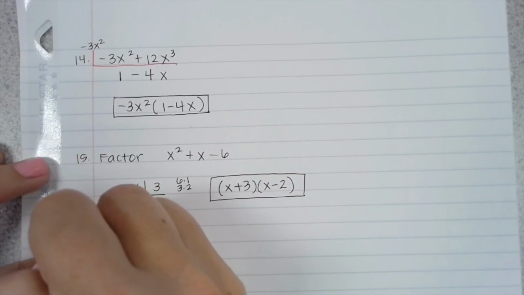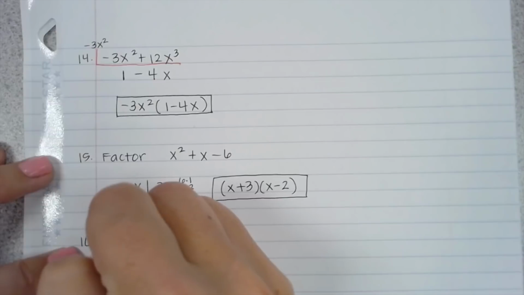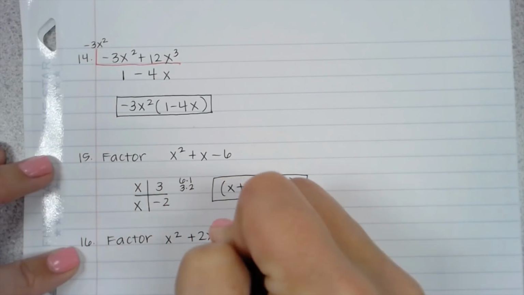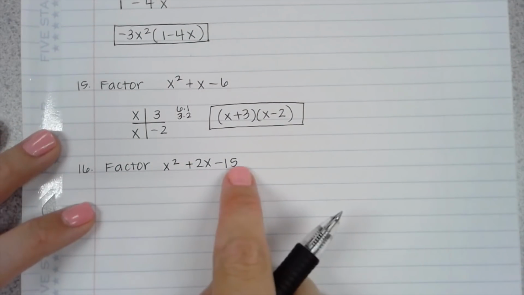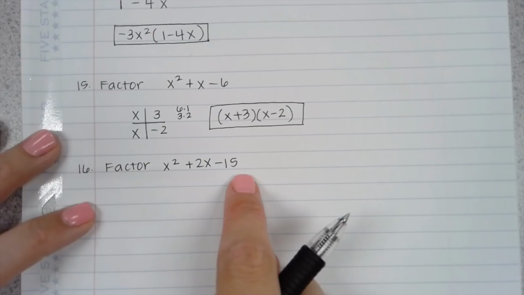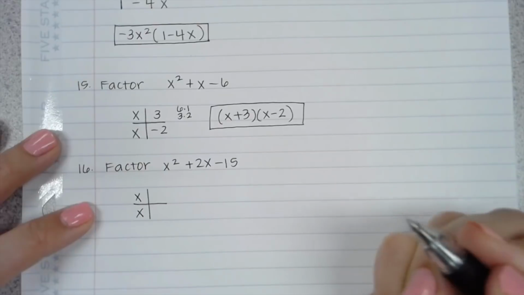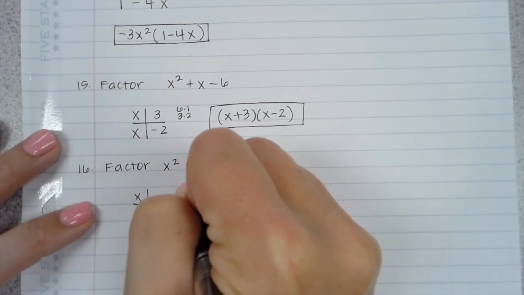Question 16 also says factor, and so on this one, I'm factoring x to the second plus 2x minus 15. And so again, I'll use the same pattern. There's nothing to hockey stick out. Since there's nothing to hockey stick out, I just get right to t-charting. X times x gives me back x to the second. And then for 15, I can either use 15 and 1, or I can use 3 and 5.